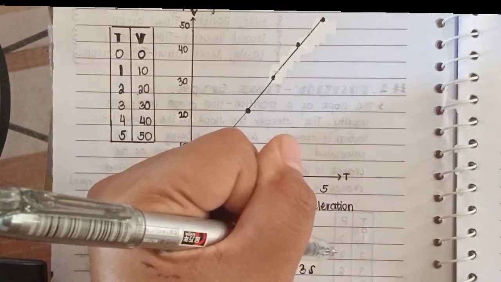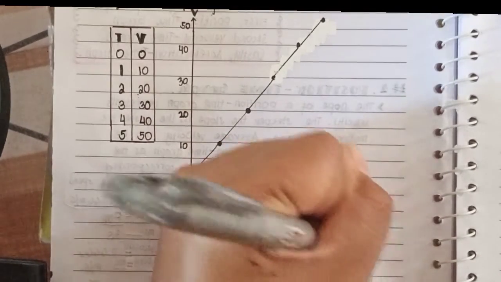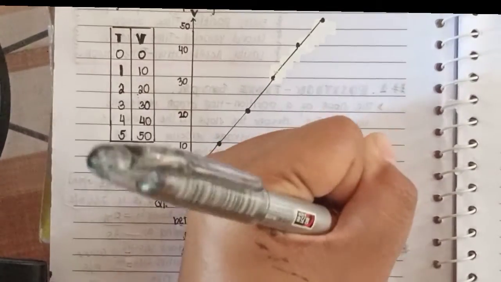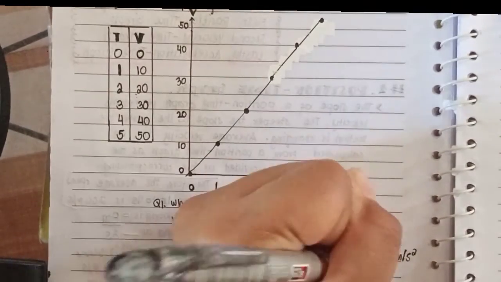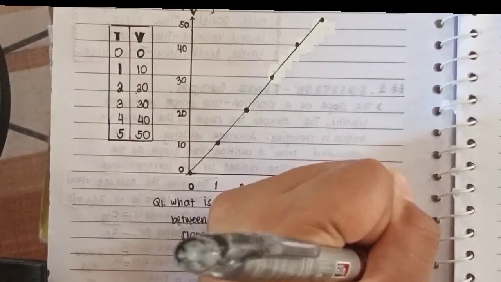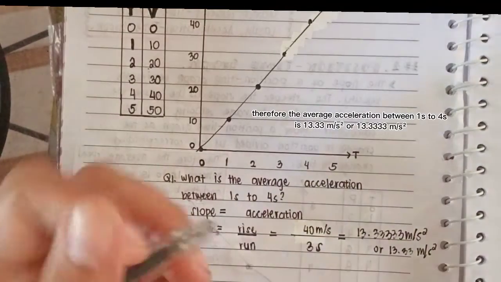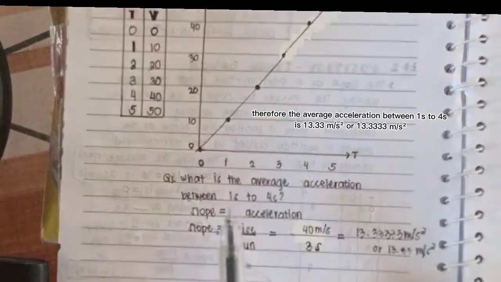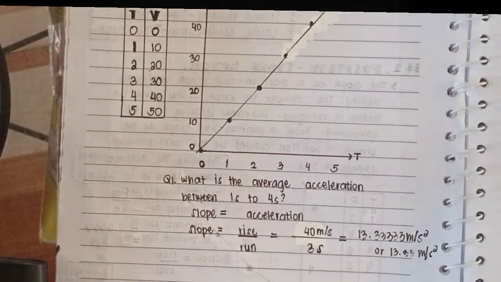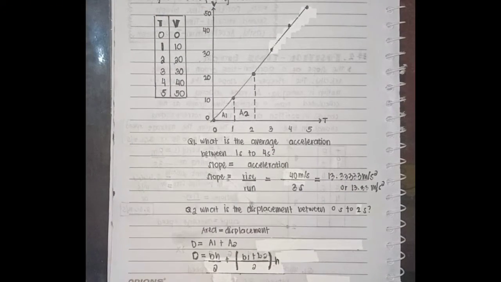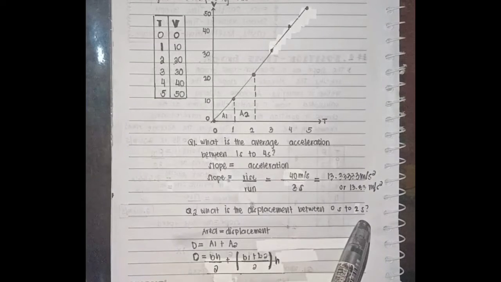So 40 meters per second divided by 3 seconds is equal to 13.333333 meters per second squared, or 13.33 meters per second squared. Therefore, the average acceleration between 1 second to 4 seconds is equal to 13.33 meters per second squared. Let's answer the second question. What is the displacement between 0 seconds to 2 seconds?